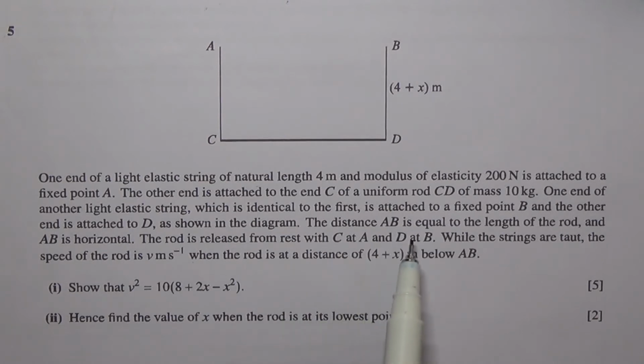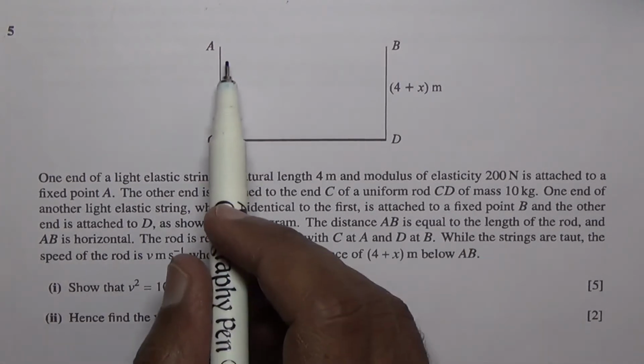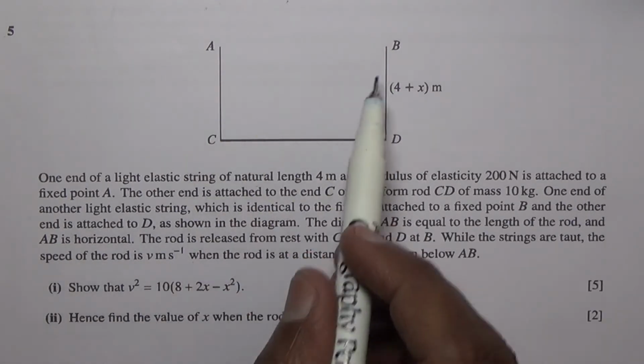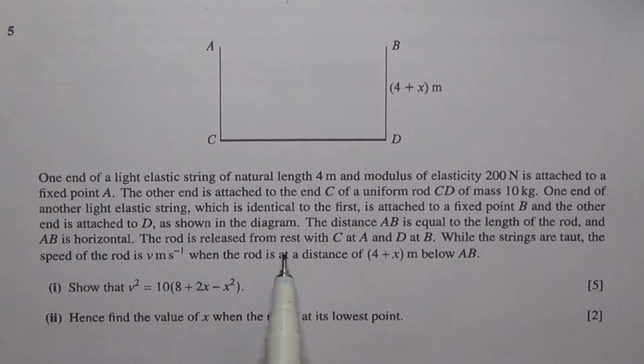The distance AB is equal to the length of the rod, and AB is horizontal. The rod is released from rest with C at A and D at B. While the strings are taut, the speed of the rod is V meters per second when the rod is at a distance of 4 plus x meters below AB. Show that V squared is equal to 10 into 8 plus 2x minus x squared, and for the second part, hence find the value of x when the rod is at its lowest point.